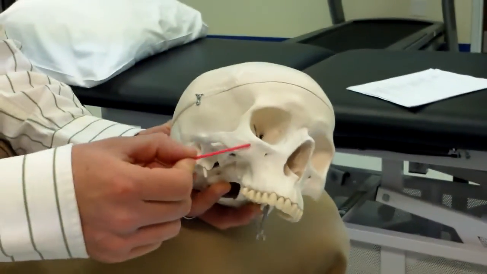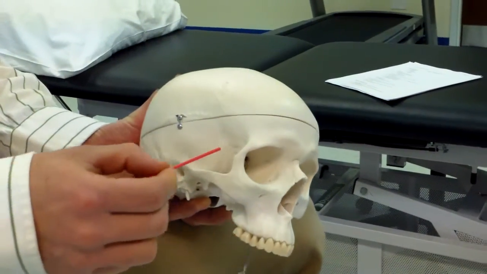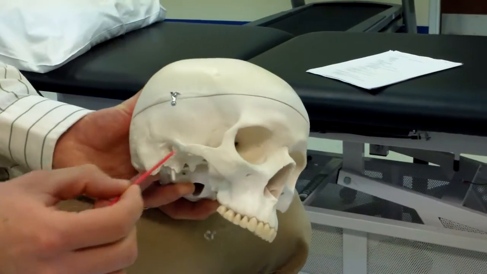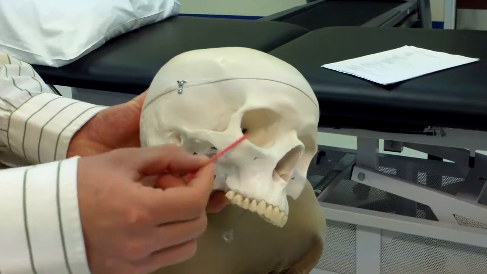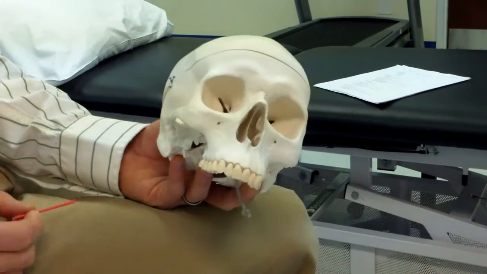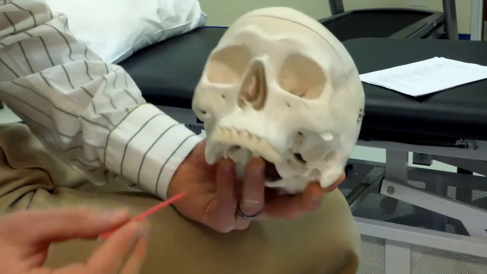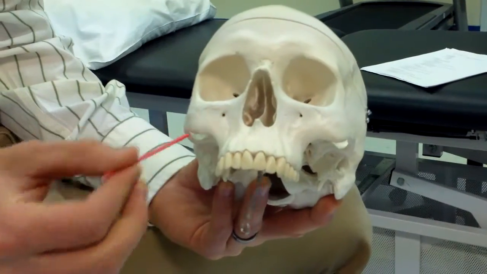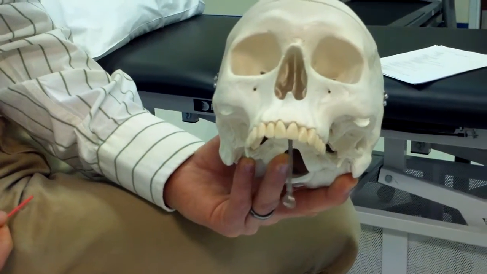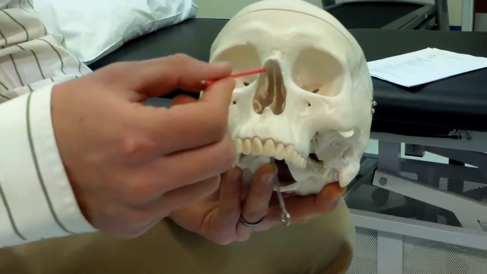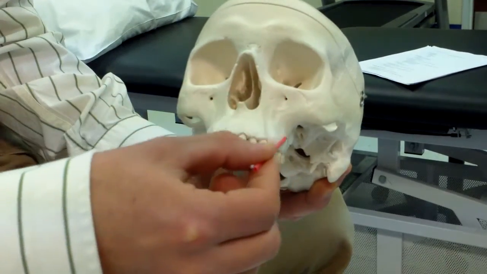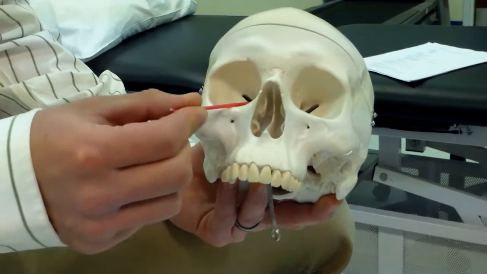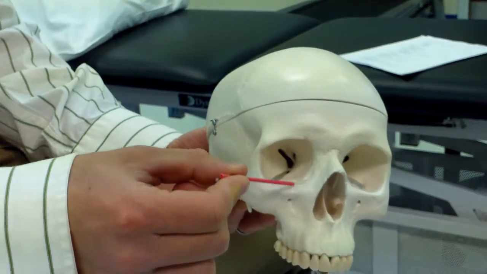Zygomatic bone, your cheekbone, can be all this right here. Meets with the frontal bone here, meets with the temporal bone here. Zygomatic. Infraorbital foramen is actually in the maxilla. You can see it on these models. See right there. The maxilla, again, this section right here, so all that. Okay? Actually goes back into there, so.